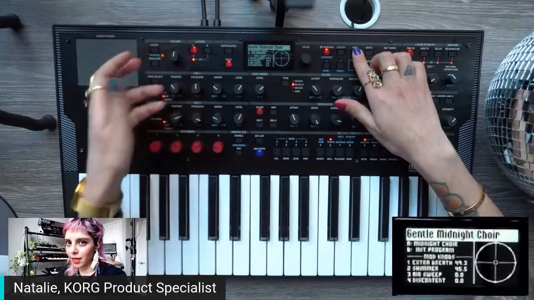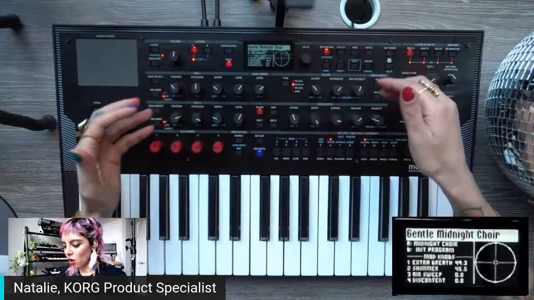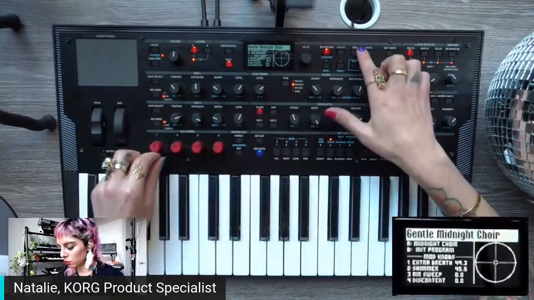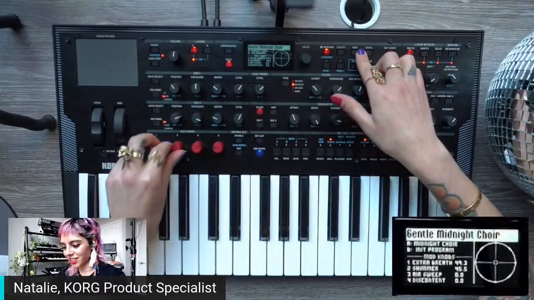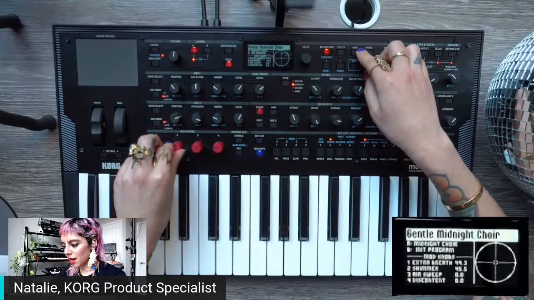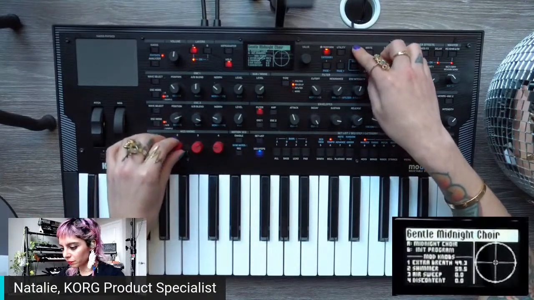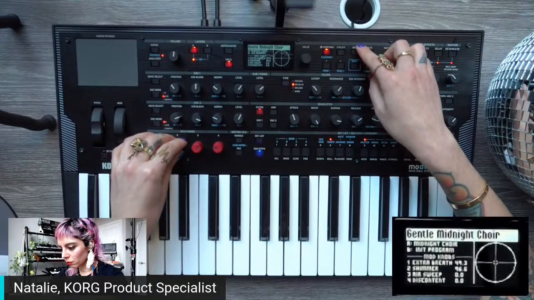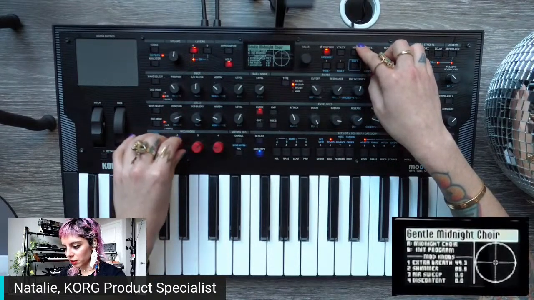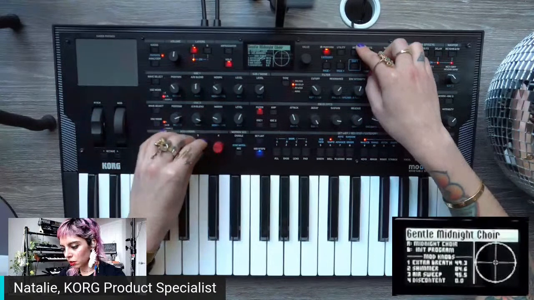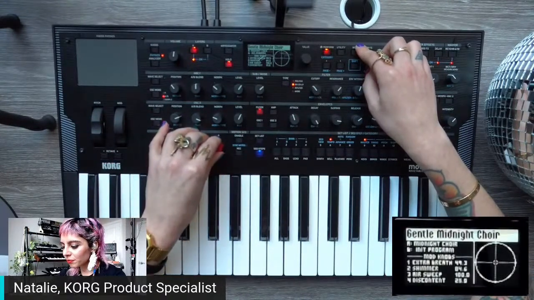Extra breath, and you can name all these. You can assign all of your mod knobs, but again, I'm showing you today, for the sake of getting to hear so many things, how some of the preset performances are set. And you have all this modulation just right at your fingertips. Here's Air Sweep.